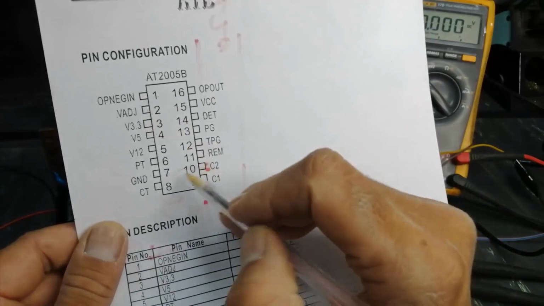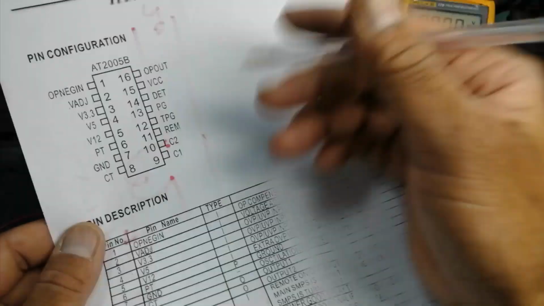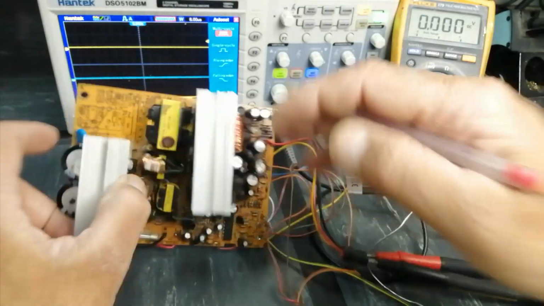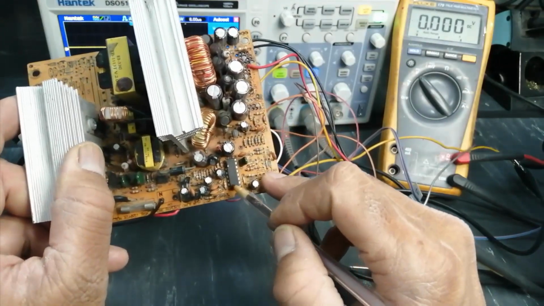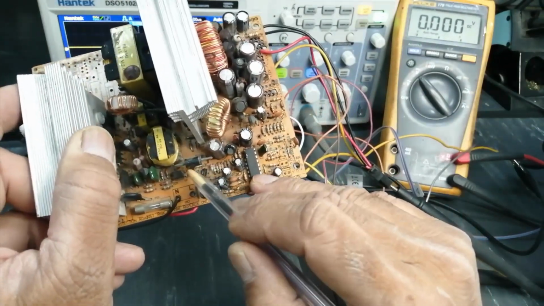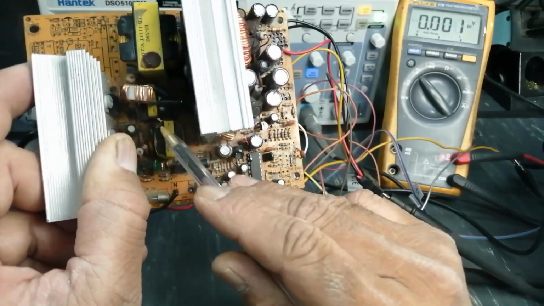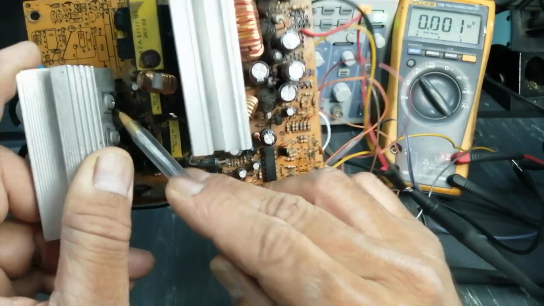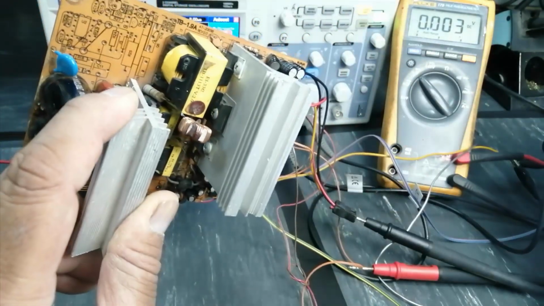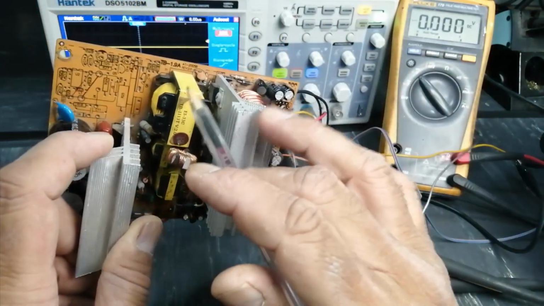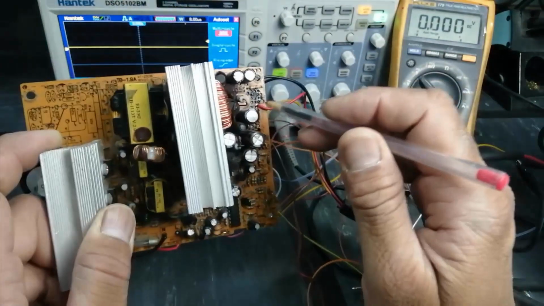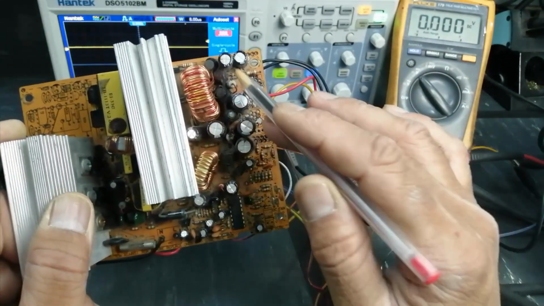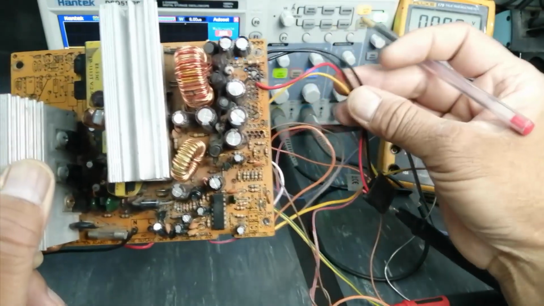So this IC will generate pulse width modulation at pin number 9 and 10, and from this IC, pins 9 and 10 will drive these two transistors, and they will drive this signal transformer, the smaller one, and it will drive these transistors, and they will drive the PFC transformer. In this case we will take some output. This output will be rectified and filtered, and from these capacitors we will take it at the output terminals.